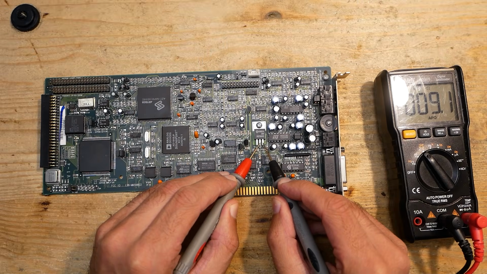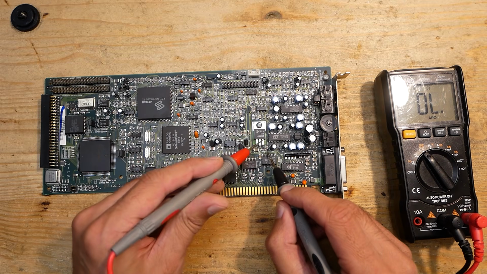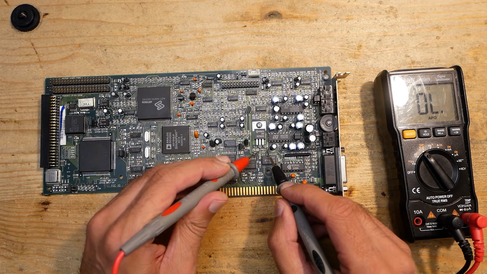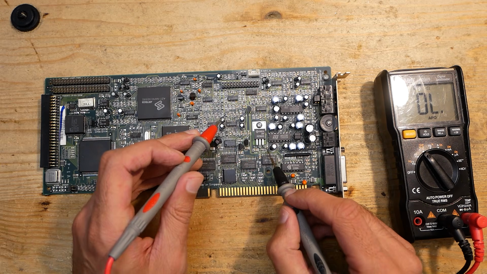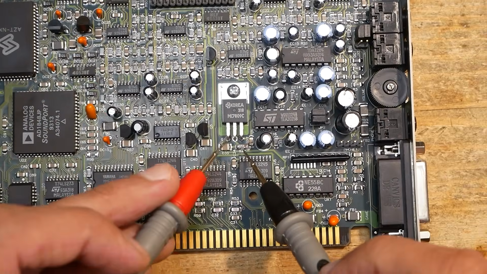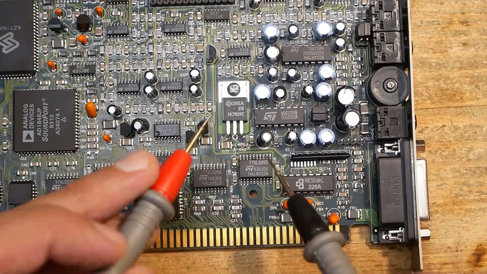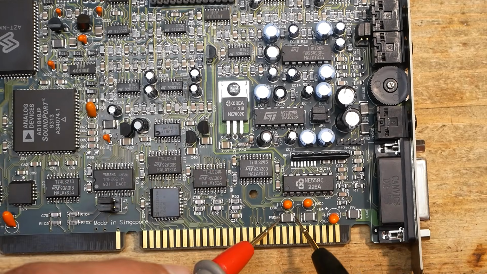Here we have a shorted voltage regulator. Not quite, actually. It shows 9 ohm. That is not a complete short. Also on this card I can see a distinct burn mark in this area. As you see, the resistor and the capacitor don't look good. Here I get 9 ohm, but should have a resistance of at least into mega ohms.